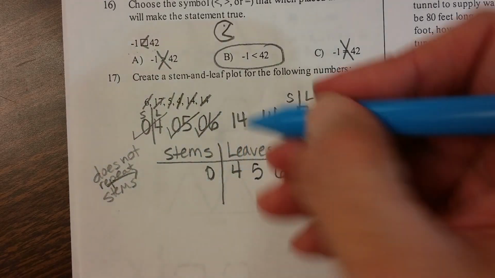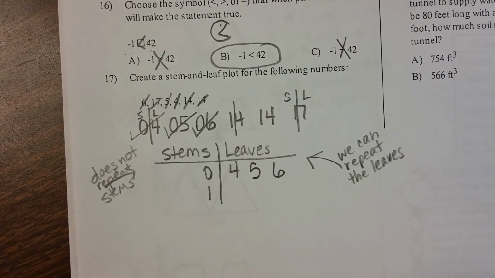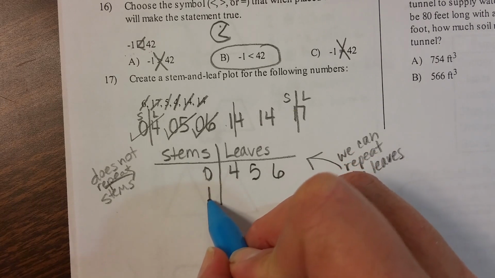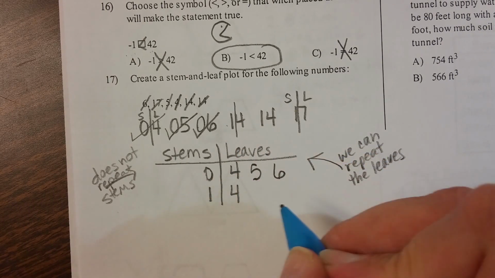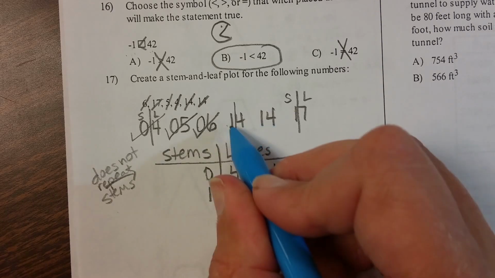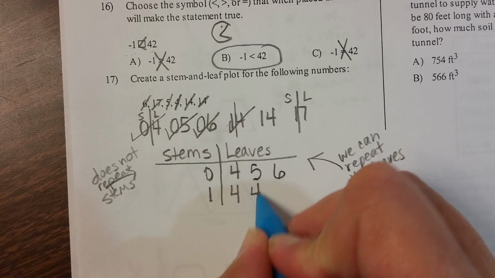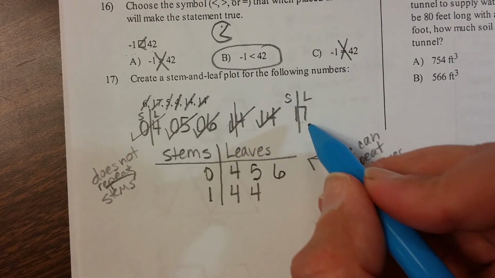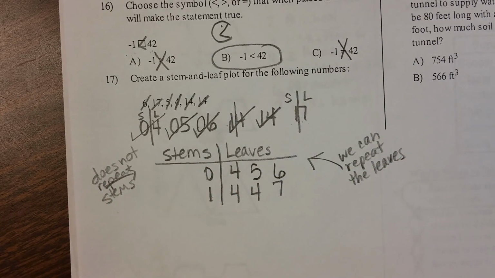The number 14, its stem is a 1. So we're going to go down to the next row in this column. And we're going to put a 1, and its leaf is a 4. Notice I have another 14, so I have another stem of 1 and another leaf of 4. Then here I have 17, so I have a stem of 1 and a leaf of 7.